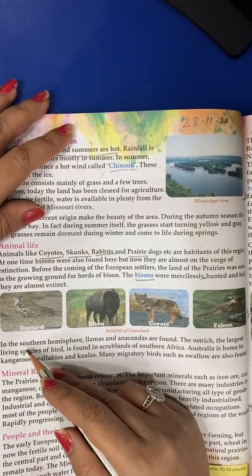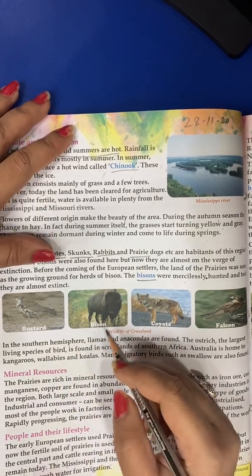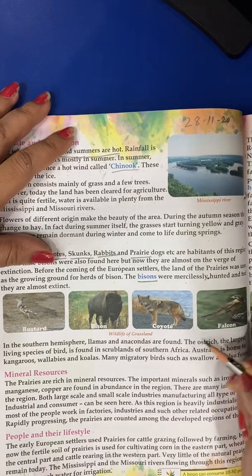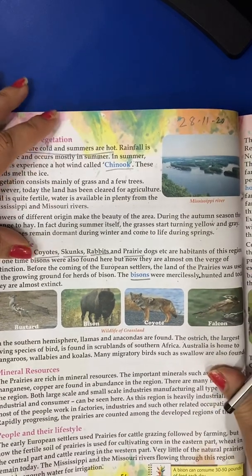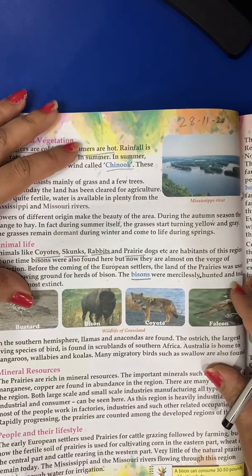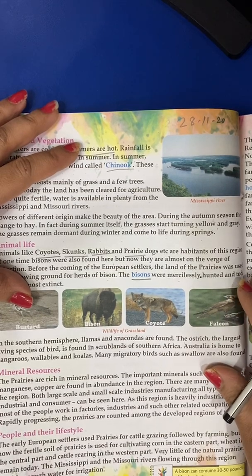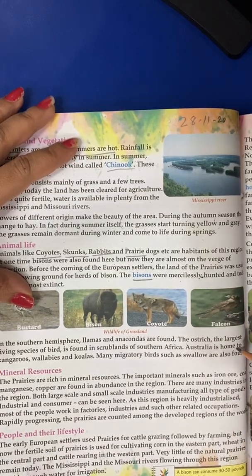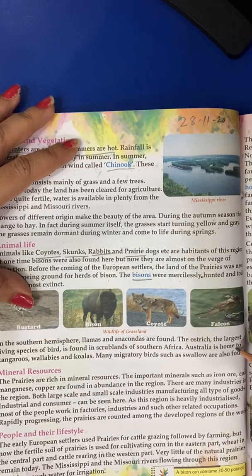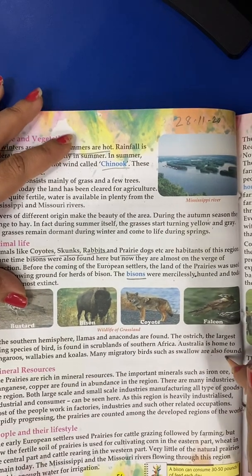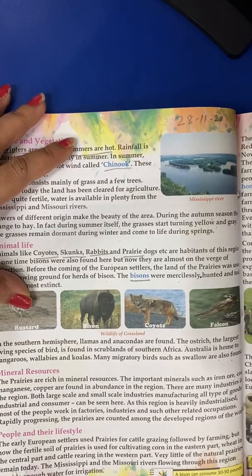In the southern hemisphere, llamas and anacondas are found. The ostrich, the largest living species of birds, is found in scrublands of South Africa. Australia is home to kangaroos, wallabies, and koalas. Many migratory birds, such as swallow, are also found.